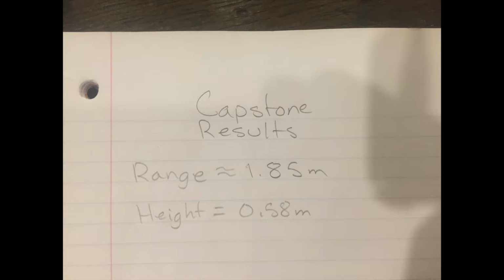When I went back into Capstone, however, once I used the tools Capstone had to measure the range and height and compared them to my calculated values, it turns out that the Capstone values were close to about half of what I had calculated.